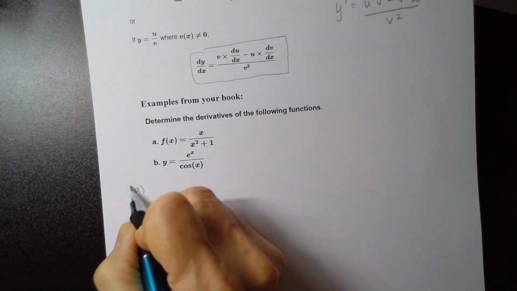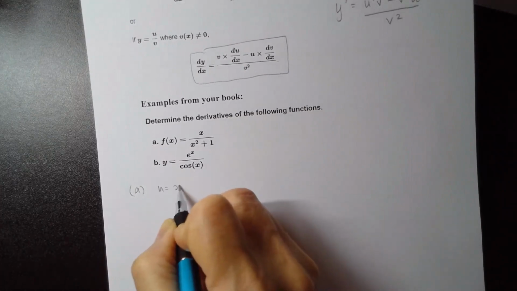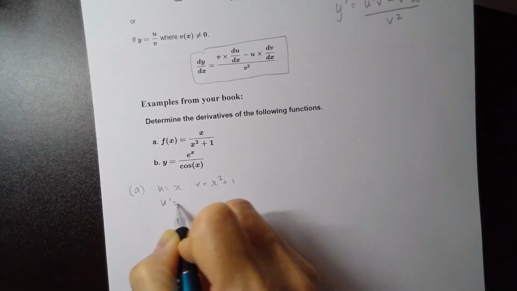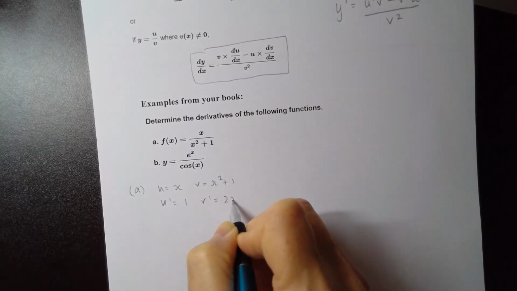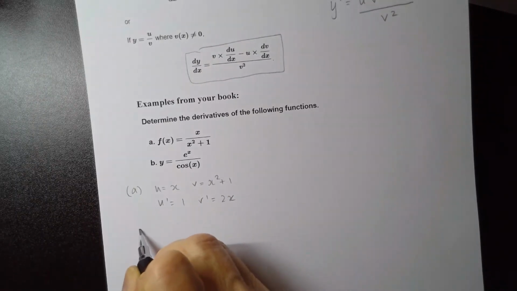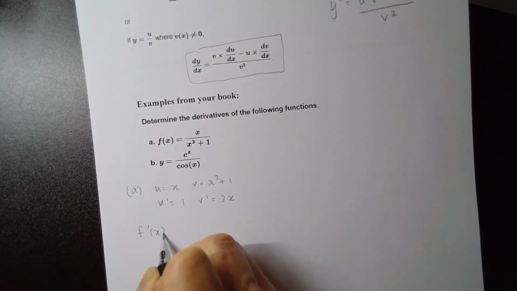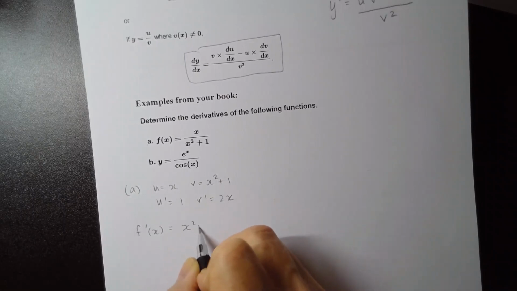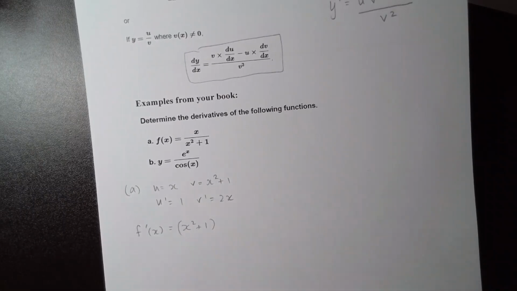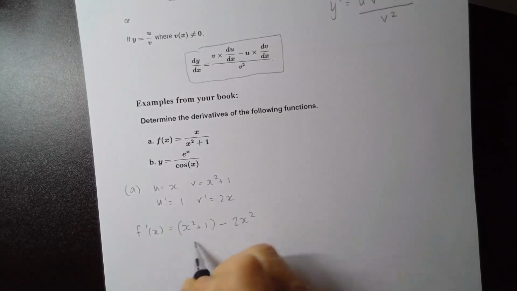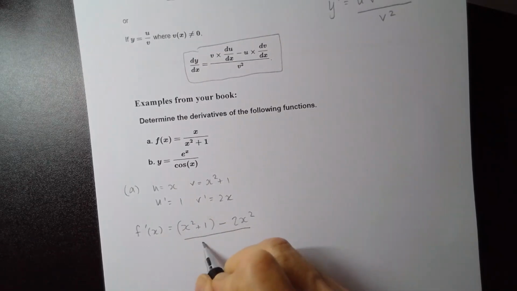So in letter A, u is x and v is x squared plus 1. So u dash equals 1 and v dash equals 2x. That's easy. And so my derivative, f dash of x, is equal to 1 times that, so (x squared plus 1). I always put brackets on these. And then minus that times that, so 2x squared, all over v squared.